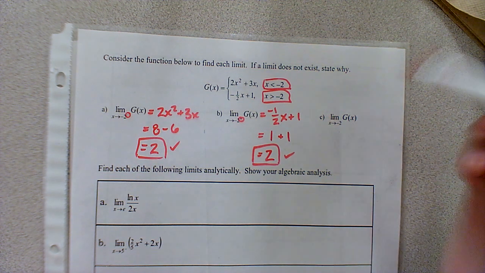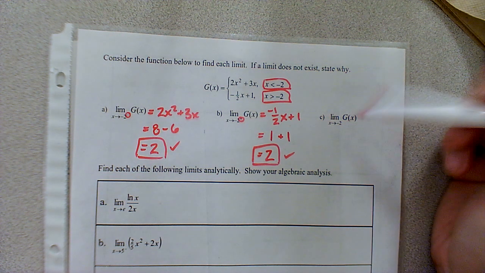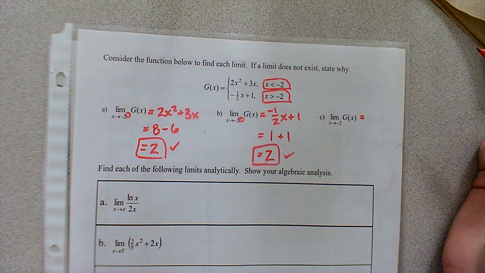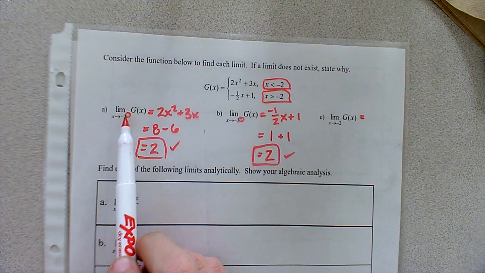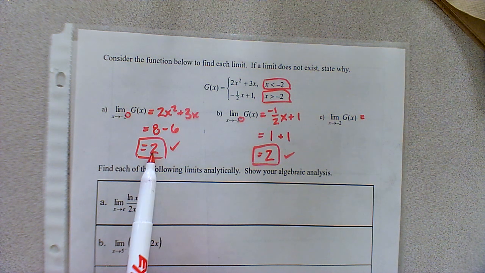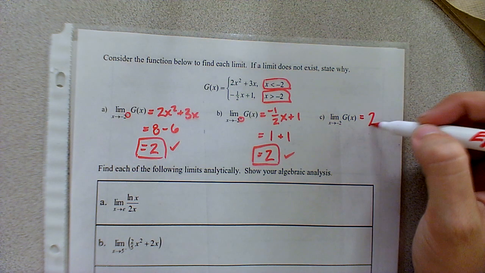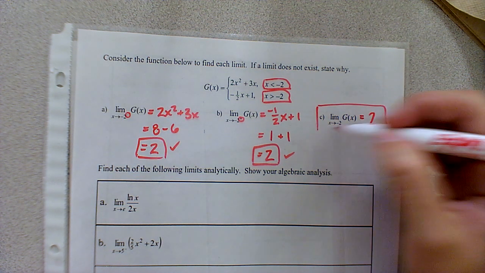So part C, notice, is asking us about the overall limit because there's no plus or minus. To check the overall limit, we have to see if the left and the right match and meet up at the same height. Notice how the left side is at a height of 2, the right side is at a height of 2. Those match, so the overall limit must be 2.